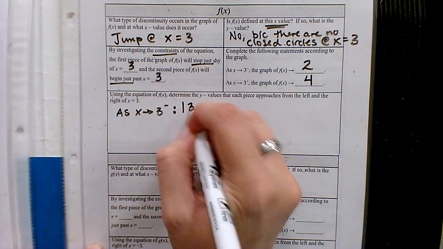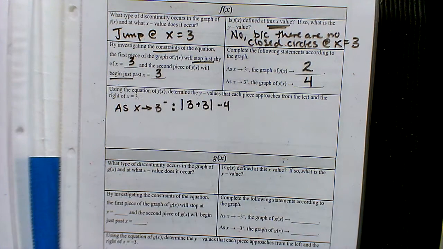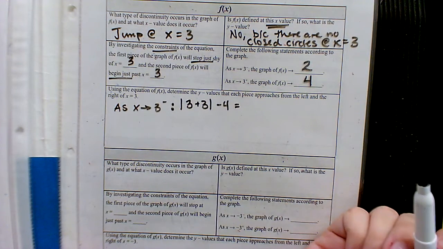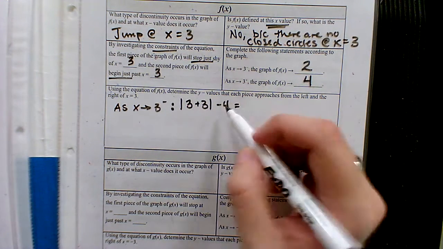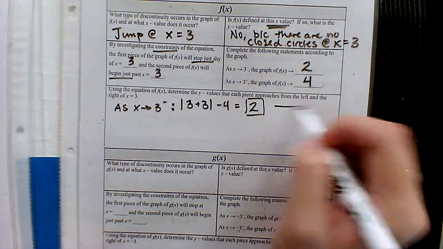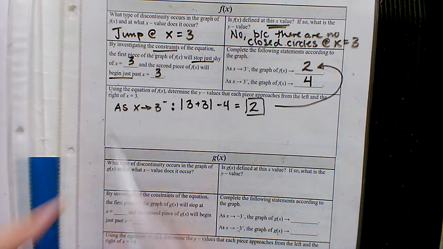Okay, so let's go ahead and plug in 3 into the absolute value equation from the other page. Let's see, we'll have the absolute value of 6, which is 6, minus 4 is 2. Notice how that confirms what we found graphically. So no matter if you have a picture, no matter if you just have an equation, you can still figure out what the left side is doing.